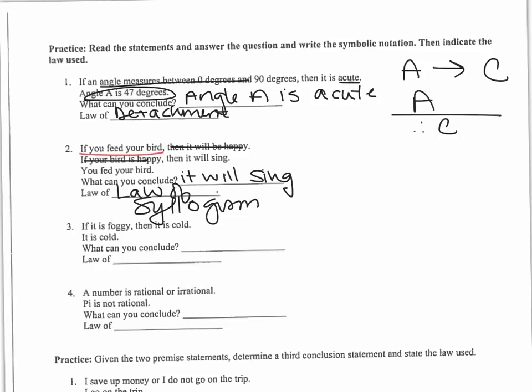If you feed your bird, so I'm going to feed my bird, then it will be happy. If my bird is happy, then it will sing. So now I do, therefore, middleman's crossed out. If I feed my bird, then it will sing. Typically, your conclusion for syllogism is supposed to be an if-then sentence, but on these problems I've been helping you. I want you to try 3 and 4. Pause the video. Try 3 and 4 on your own. Unpause the video. I'll go over it.